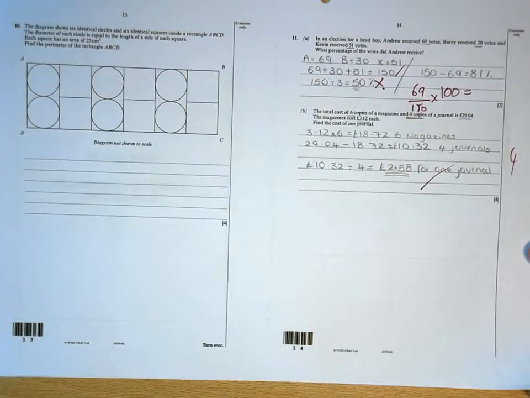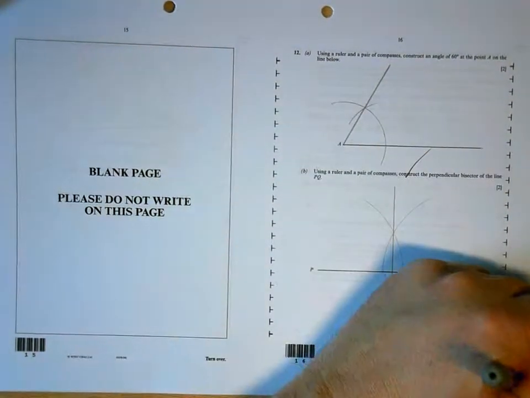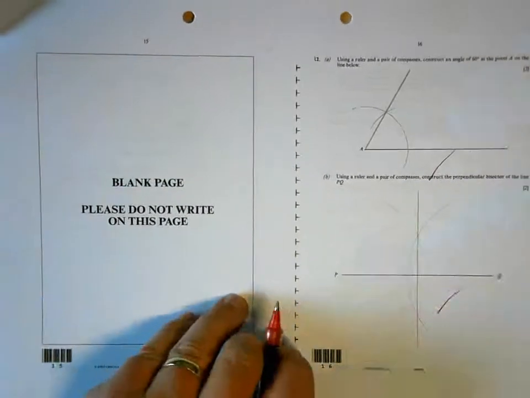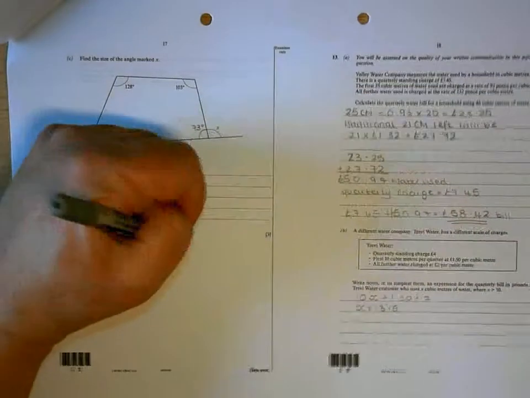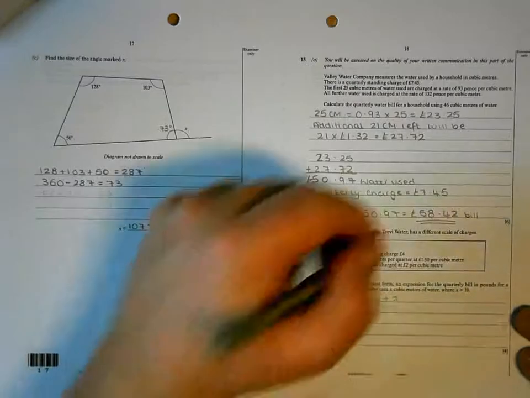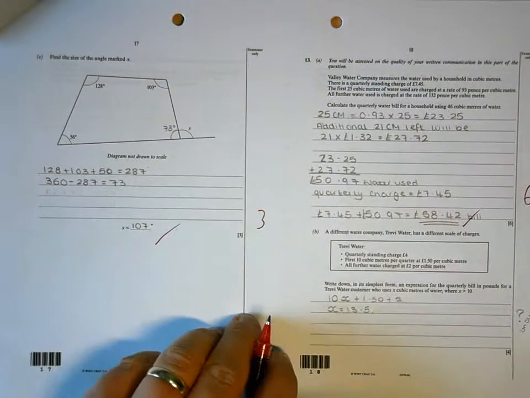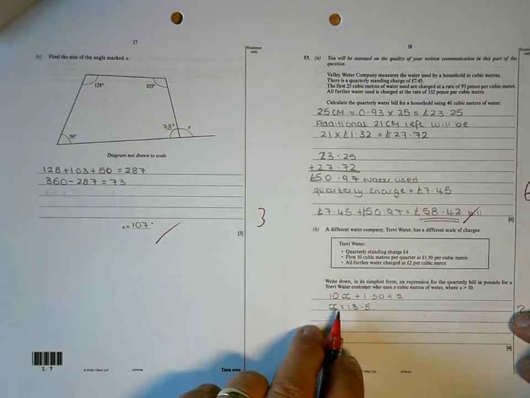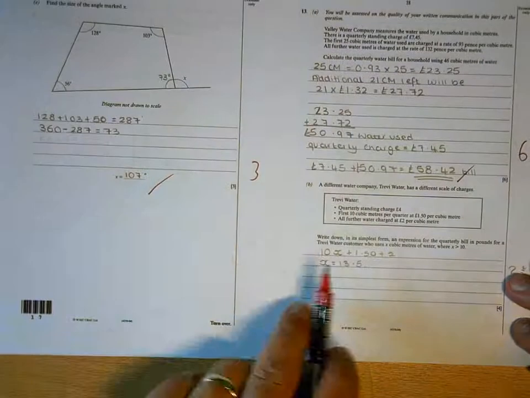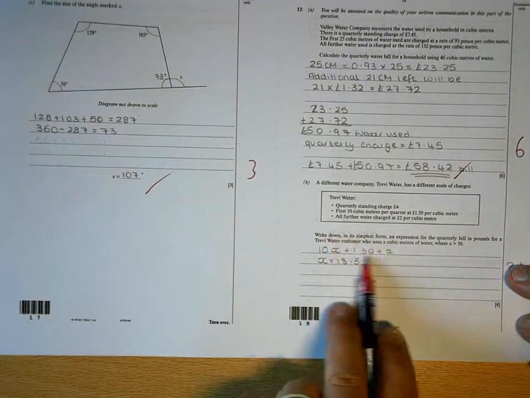258 is correct. Well done, 4 marks for that. 107, excellent. And that's really good. Not many people have got that one right. Okay, so take a look how I go through this on my video clip.